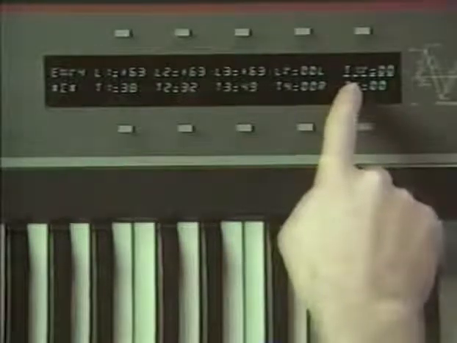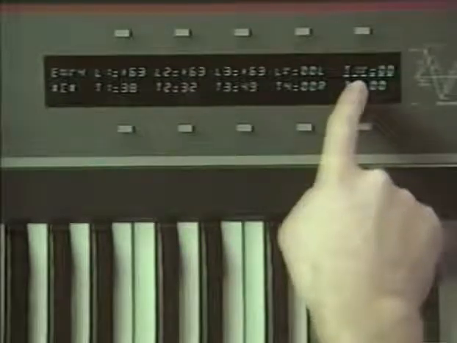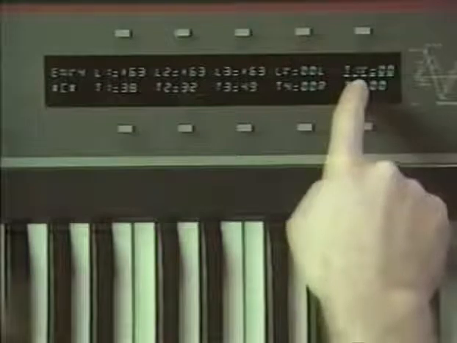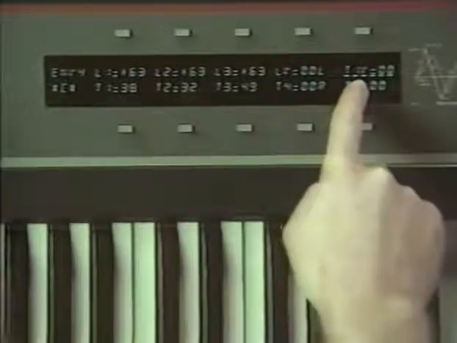This parameter, TIV, or time number 1 velocity, controls the attack rate of the sound according to whatever parameter the envelope is controlling.